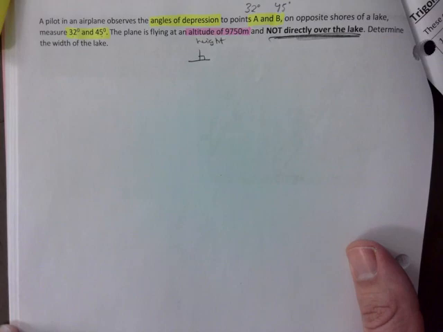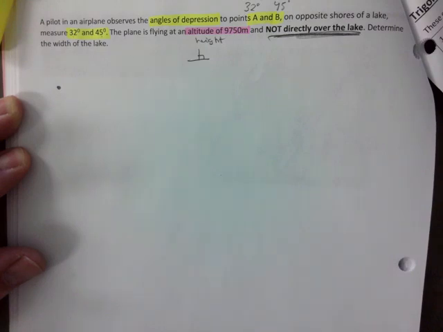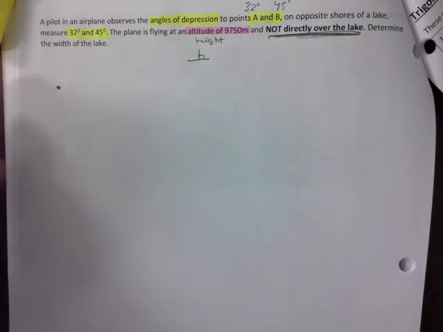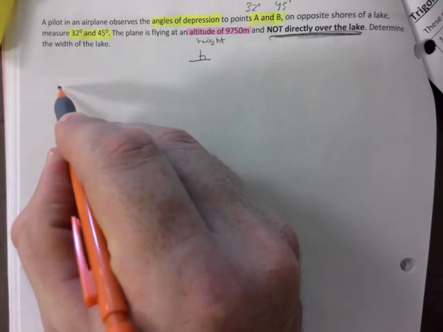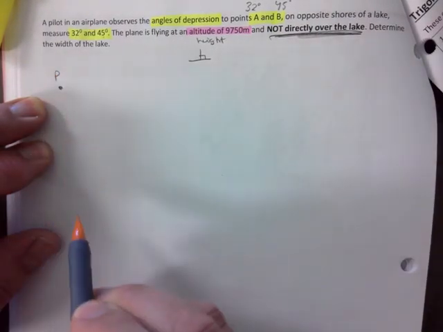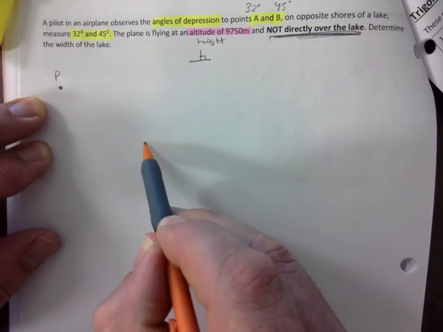That's our ultimate goal. So here we sketch. This is the plane. I always go from left to right when I draw stuff, but you could go the other way. It doesn't matter. So we have the plane or the pilot, and this is our lake here. Lay it out, right?